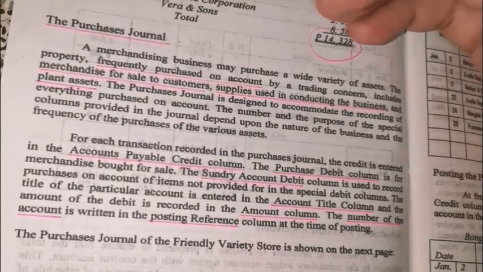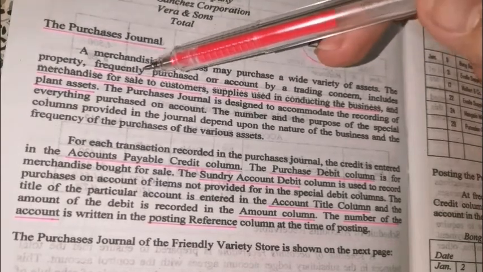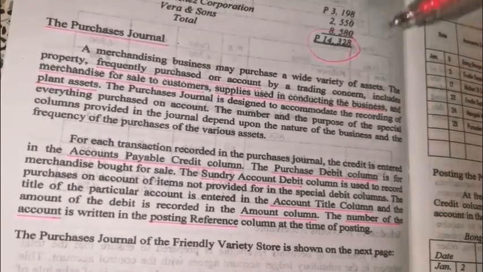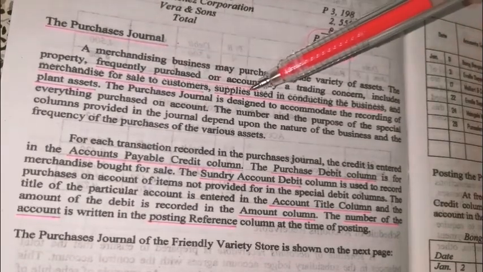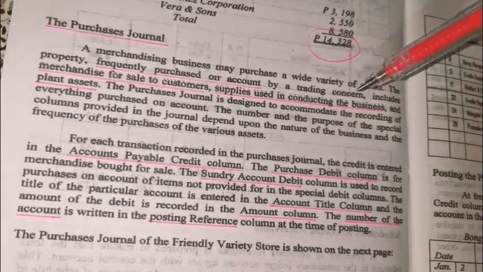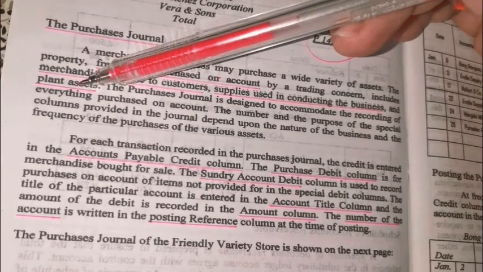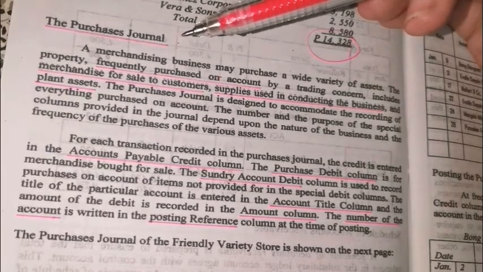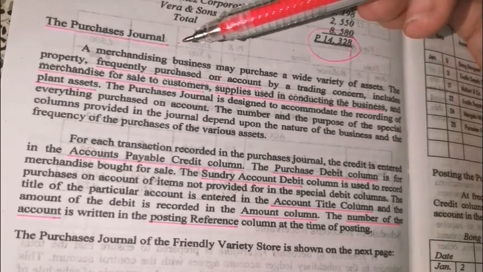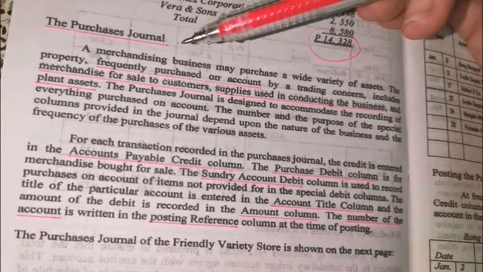So, purchases journal is for all the purchases on account, frequently purchased on account. Ano example nito? Merchandise for sale to customers, supplies used in conducting the business, and plant assets. When we say plant assets, these are the fixed assets. Examples of this are office equipment, furniture and fixtures, vehicle.